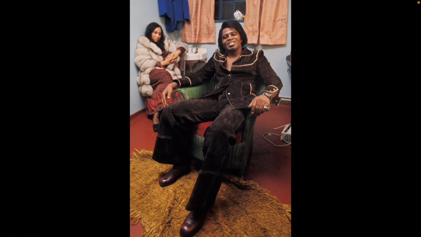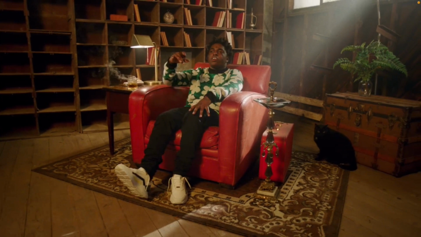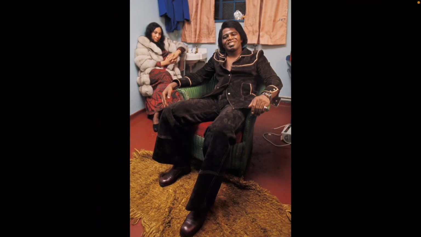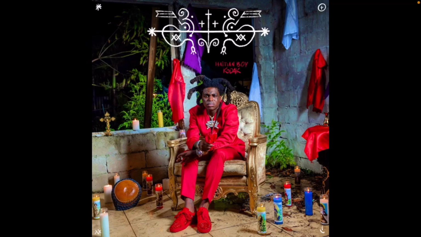James Brown has this famous picture where he's sitting on this green and red chair. And Kodak has a music video called Calling My Spirit. And he's wearing green and he's sitting on a red chair. And this scene just really reminded me of this picture of James Brown. And Kodak even has an album where he's sitting on a similar chair and he's wearing red. And there's a lot of candles and stuff in this picture, and it's almost like he's doing some type of ritual.